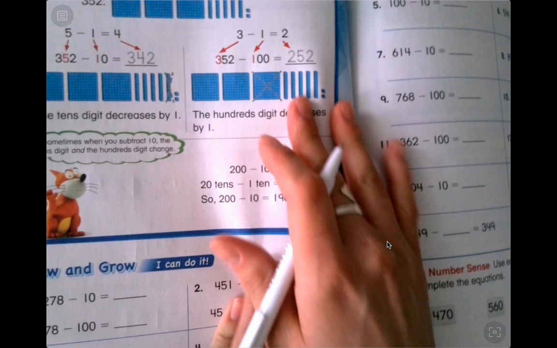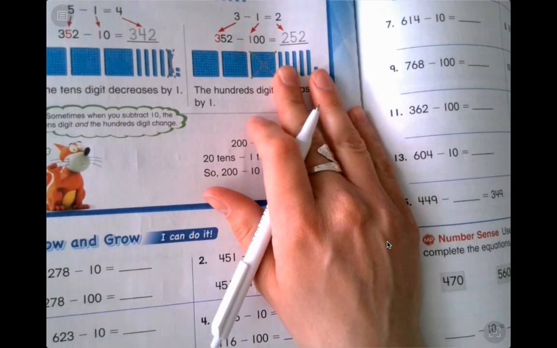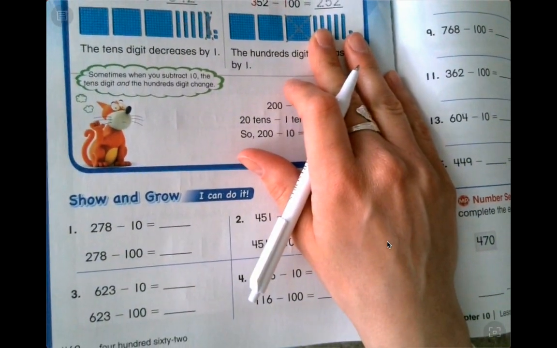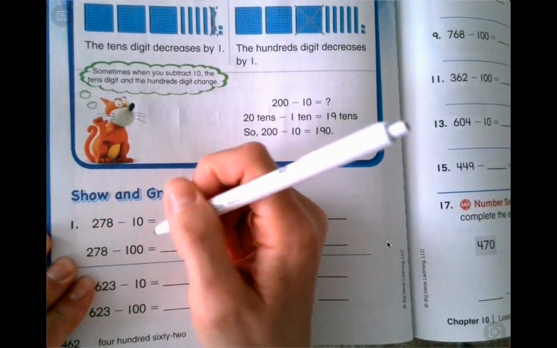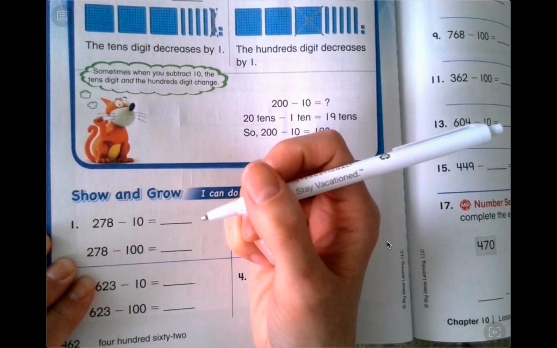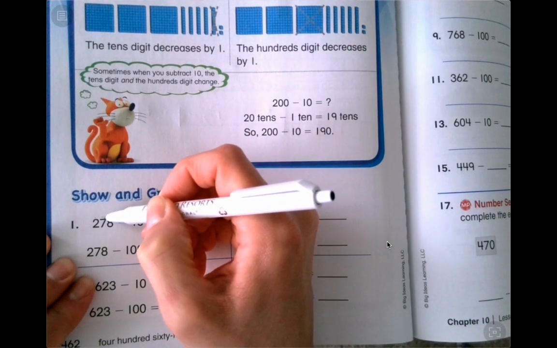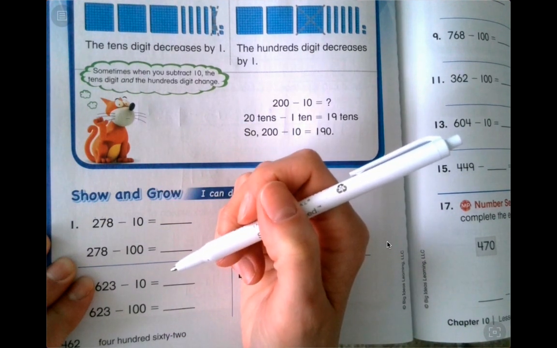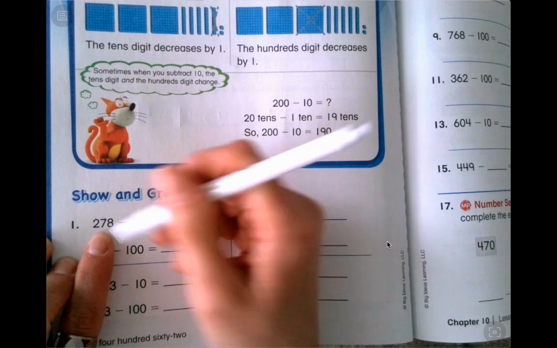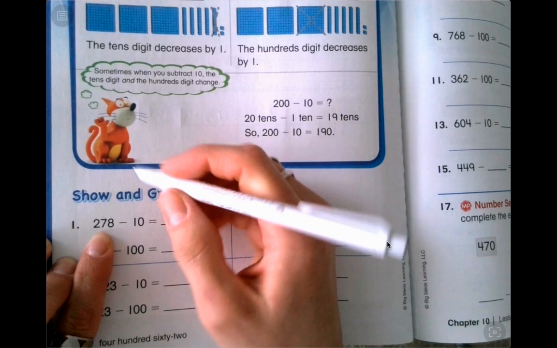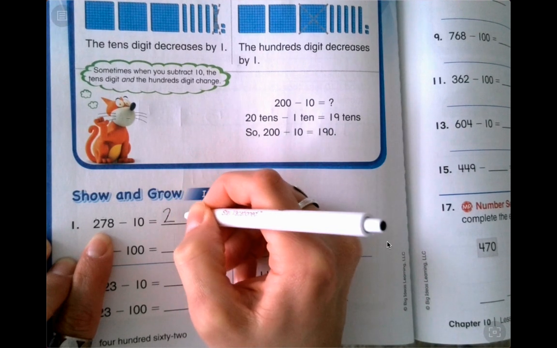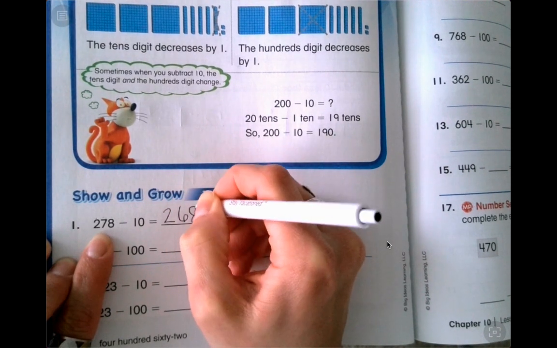All right, let's turn and do some together. Okay. All right, let's just jump down to number 1. 278 take away 10. So that 10 is right there. Take away one of those 10s. Go, Jax. Awesome blossom. 268.